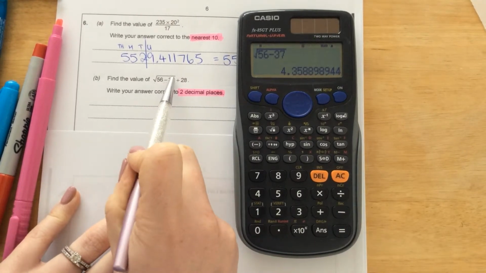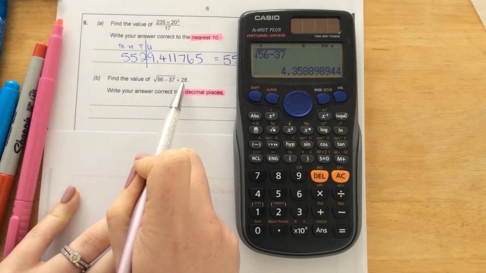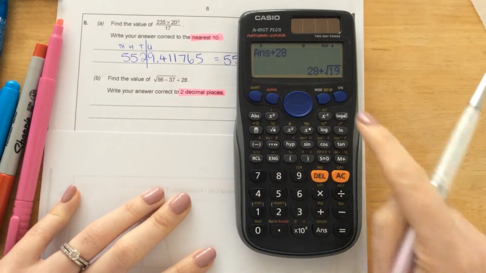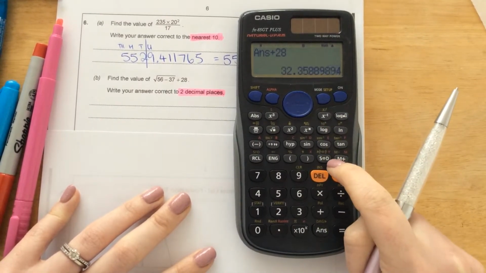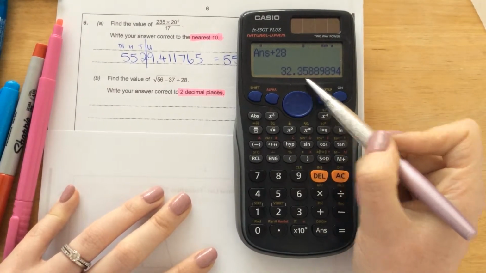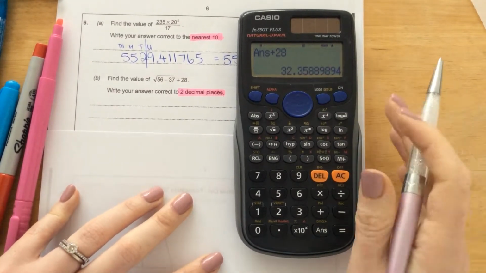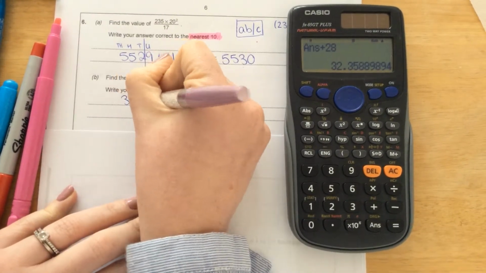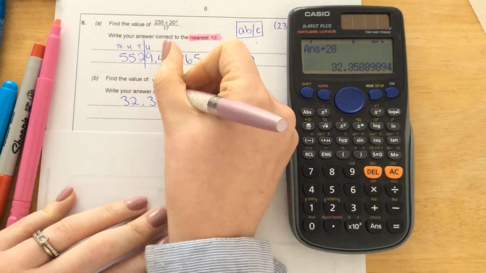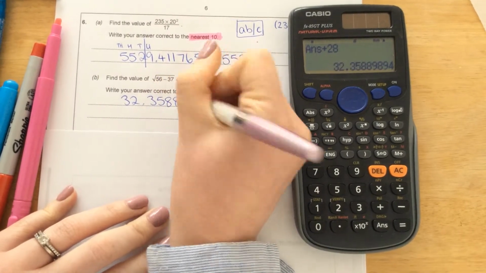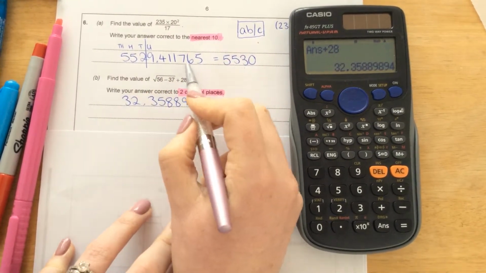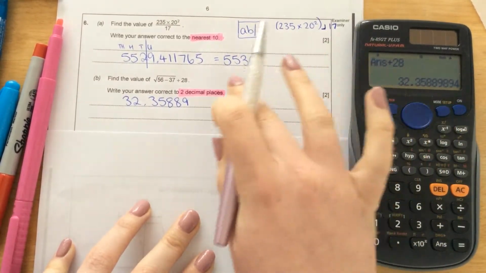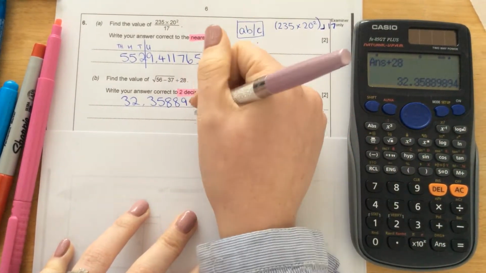Once we've got what that equals to, we can then add on 28, equals. Again, it's come up not as a decimal, so we click the decimal button and it comes up here. Your answer there is going to be 32.35889. In these types of questions, it's a good idea to write the full number out you have on the calculator so that you can get that 1 mark if you make a mistake at this stage.